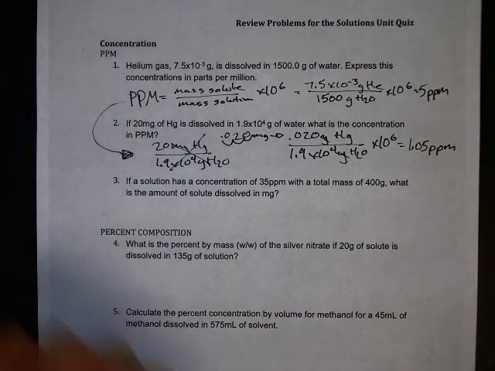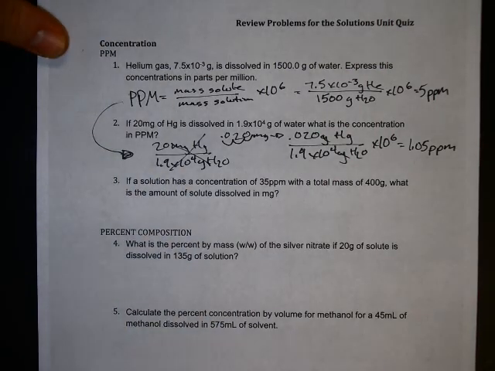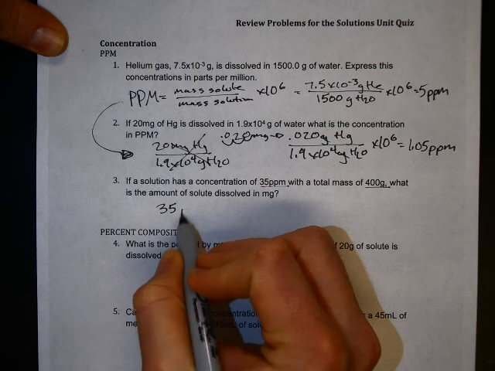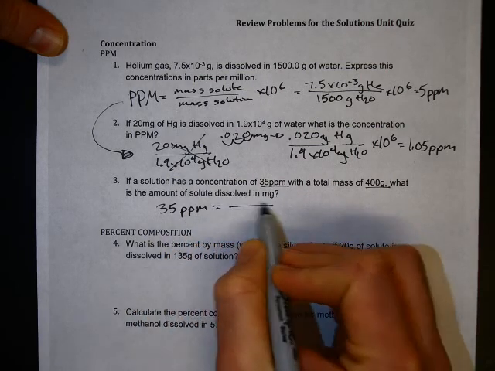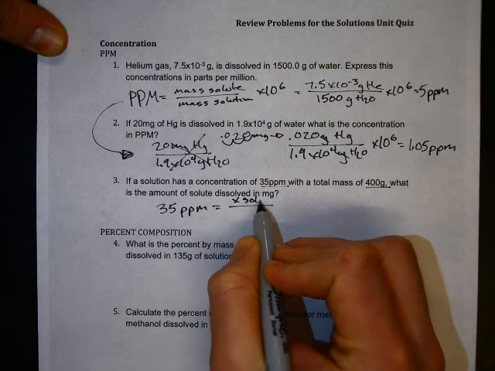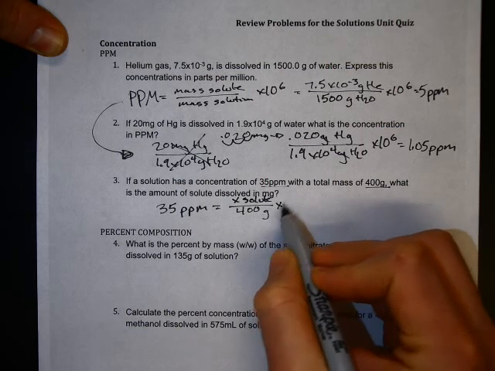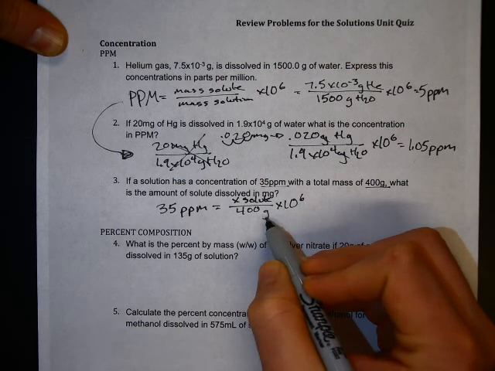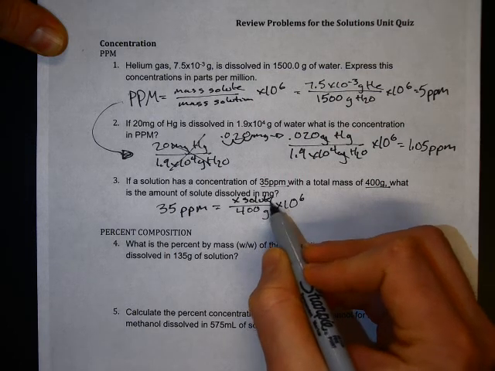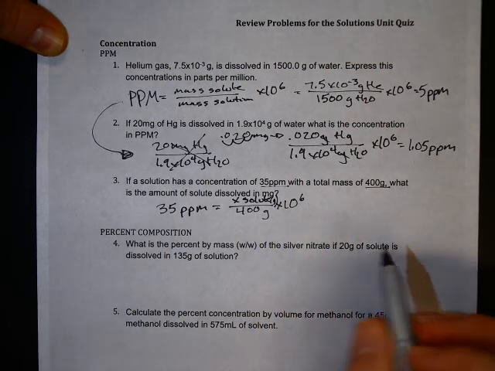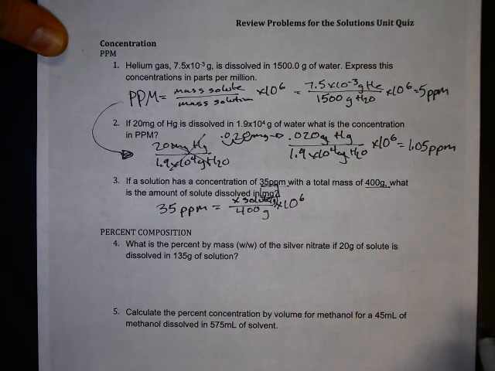Now the third type of problem, again I'm using the same equation except I'm given a different set of knowns. I'm given parts per million, 35 parts per million, and a total mass of solution of 400 grams. It's asking me to find the amount of solute dissolved. So I have 35 parts per million equal to my unknown mass of solute divided by 400 grams of solution times 10 to the 6th. And since the mass of solution is in grams, I know that my solute will at start be in grams, realizing that I'll have to convert to milligrams later.